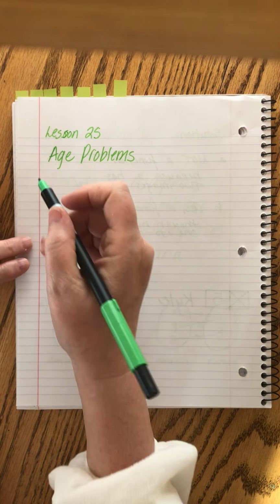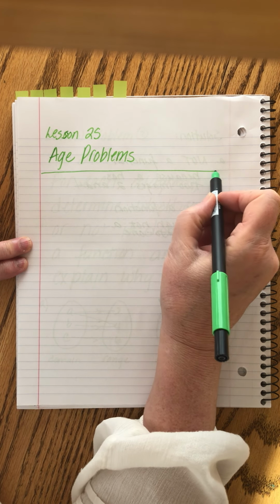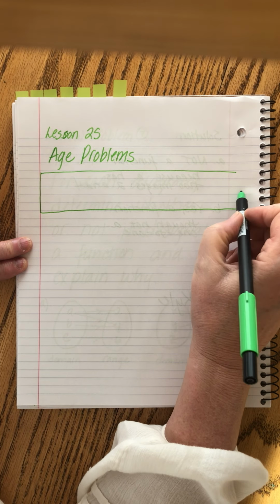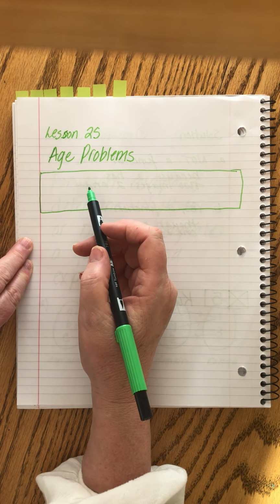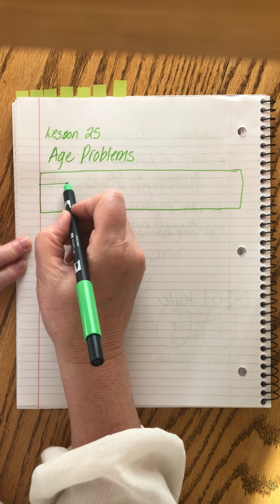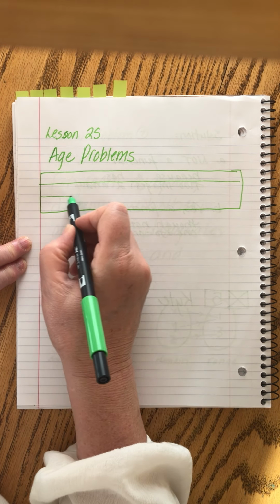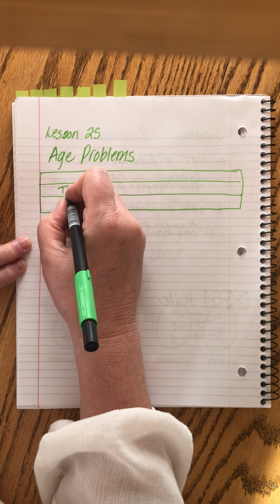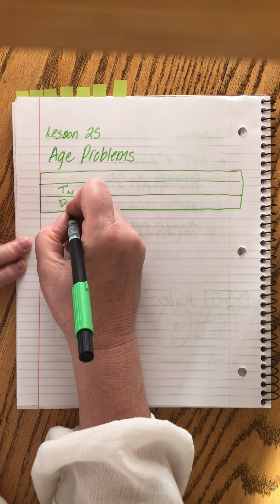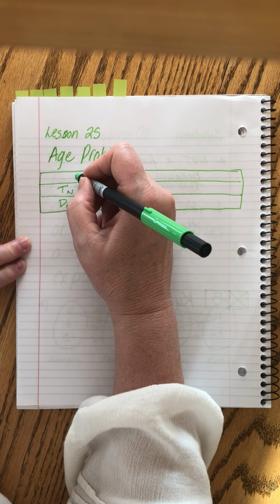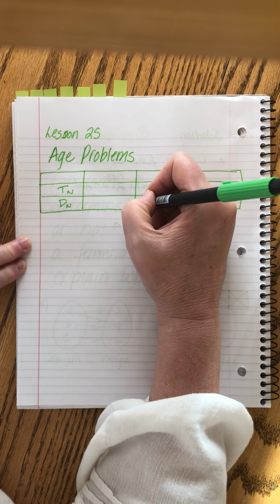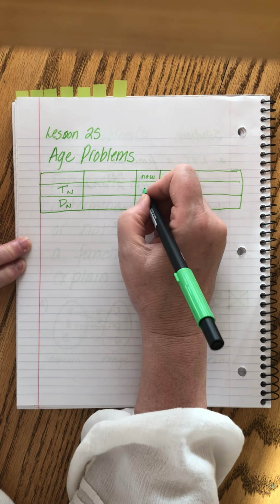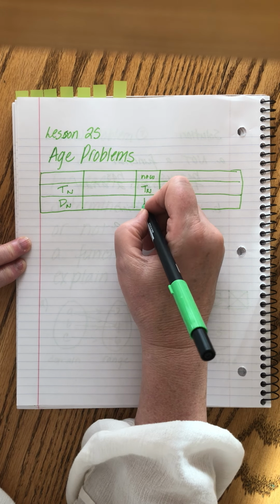Okay, so the trick is to set up a chart in which we will say, here's the age of Thomas now, here's Patricia now. And I'm going to write this in the middle too, because this will help us.